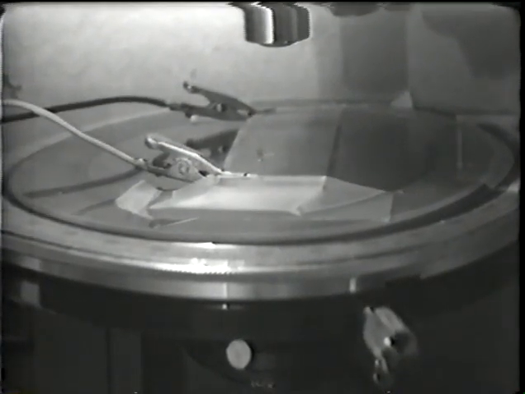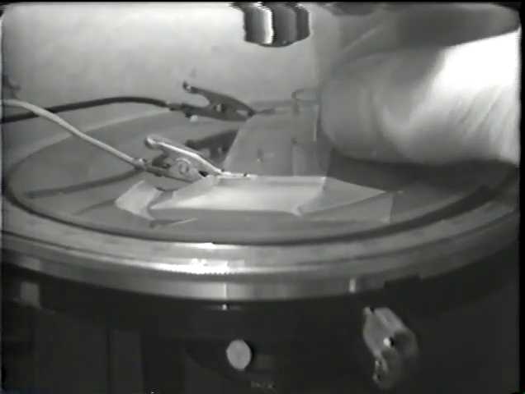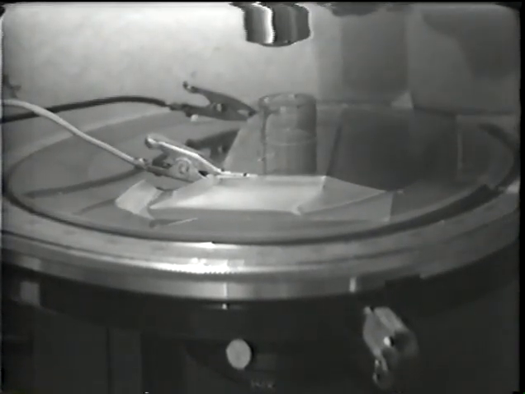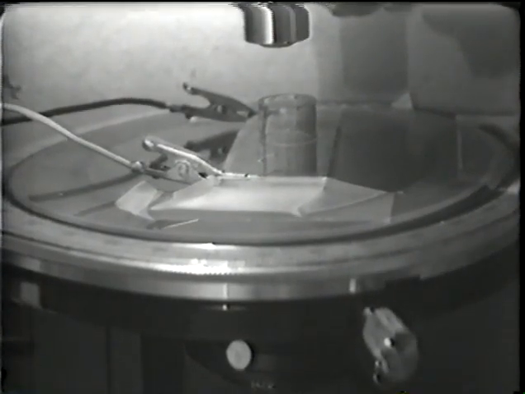Let me show you first my hot stage. It is an ordinary microscope slide, but coated with a conductive coating so that I can heat it electrically to temperatures up to 300 or 400 degrees. I put a sublimation cell here now.